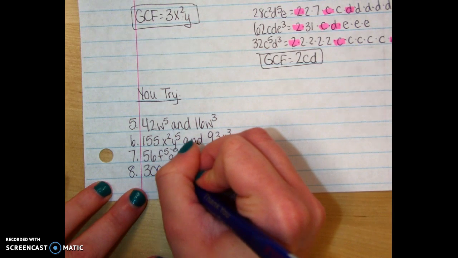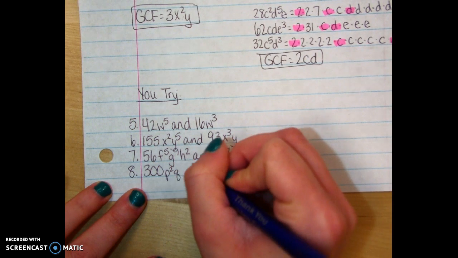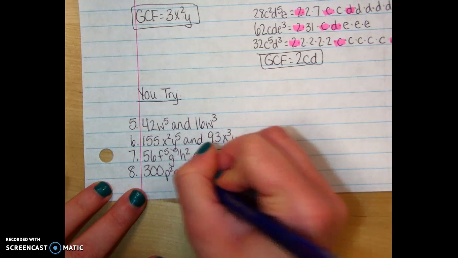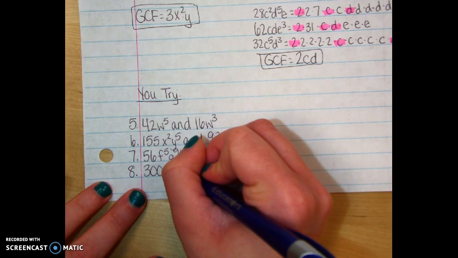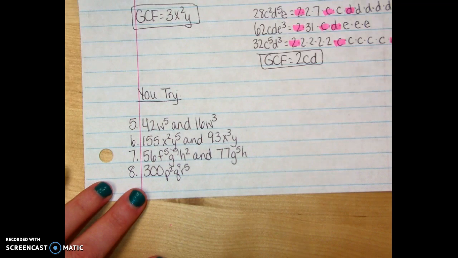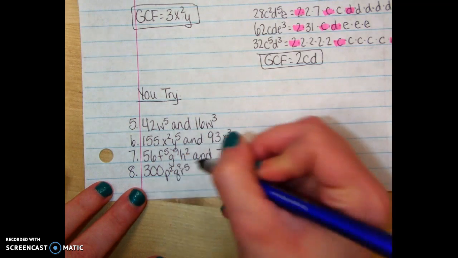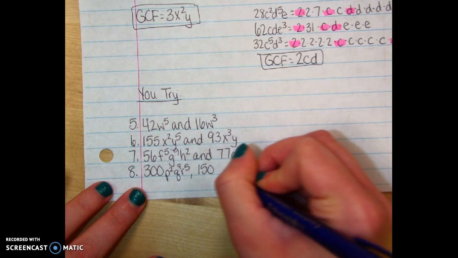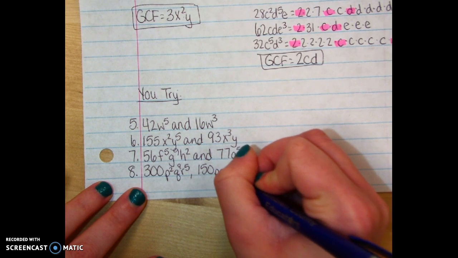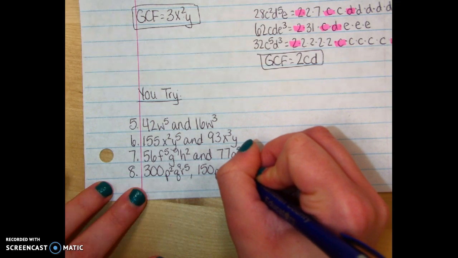300 p squared q r to the 5th. Actually, that should be q to the 9th. And then 150 p q r to the 5th.